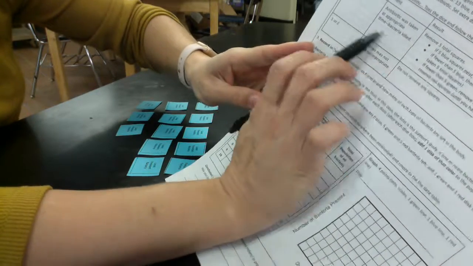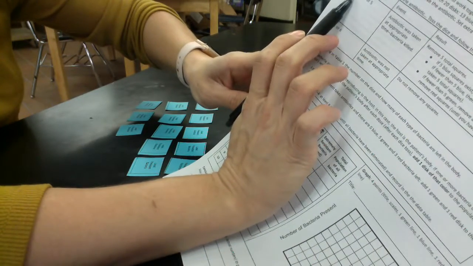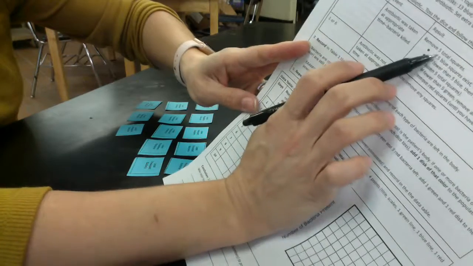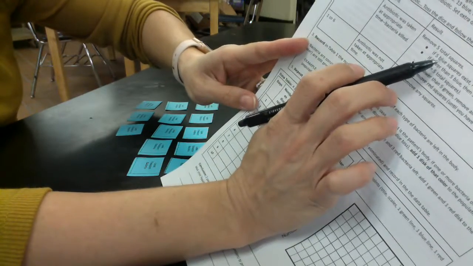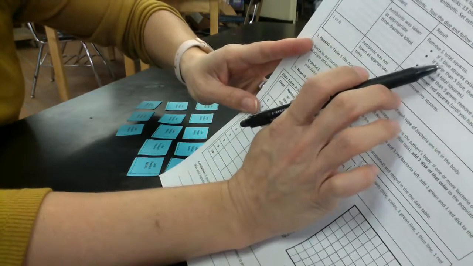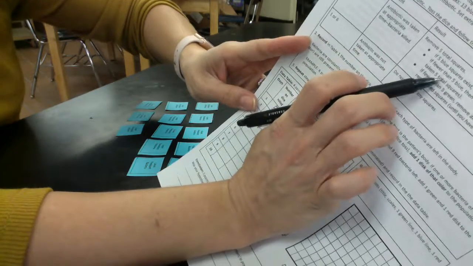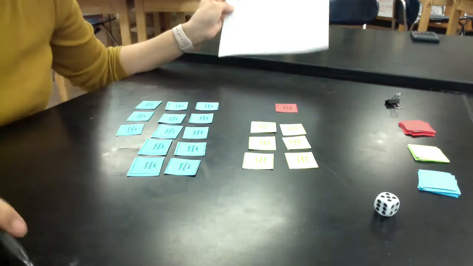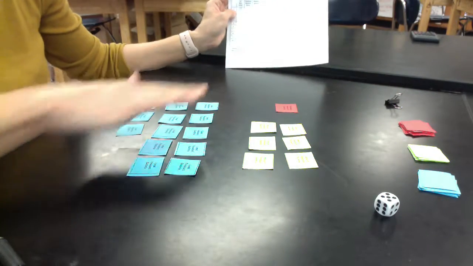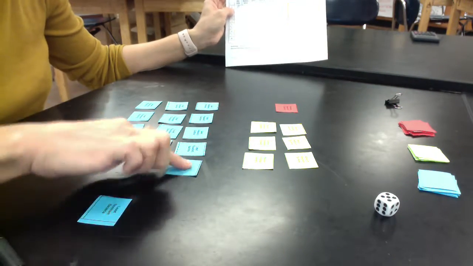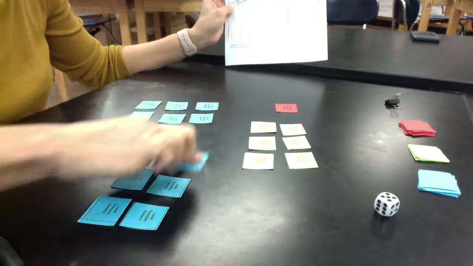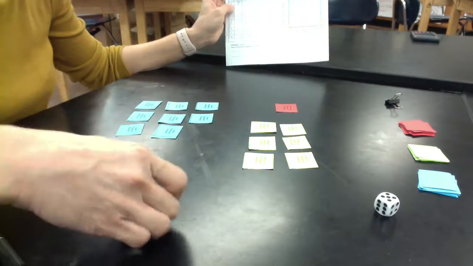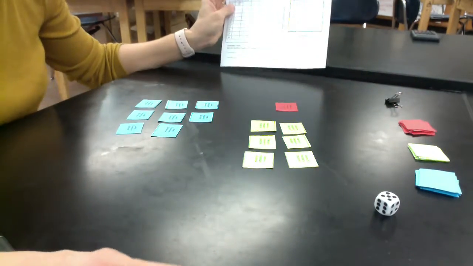So whenever we have a die that has 2, 3, 4, or 5, we're going to remove 5 squares, and we're always going to start with blue. If there's not enough blue squares, we're going to go to green. If not enough green, then we're going to go to red. So if you look at my board, I have at least 5 blue squares, so I can take away 5 total blue squares. And what I'm going to do is just put them back into my draw pile over here.